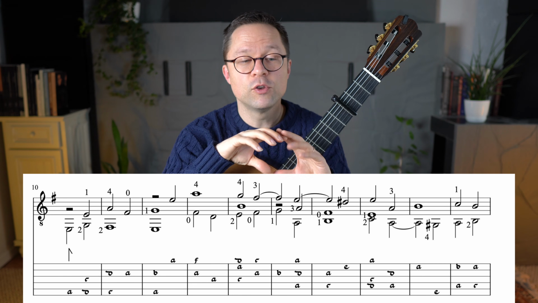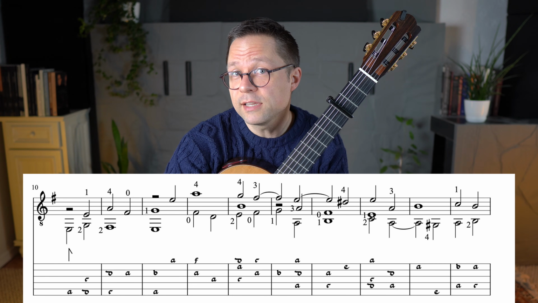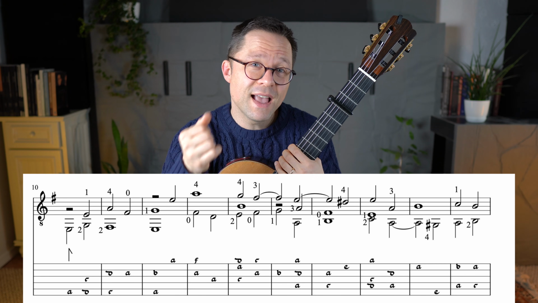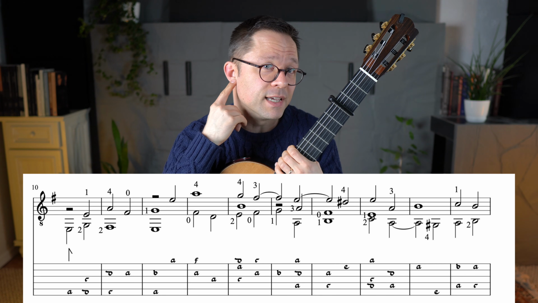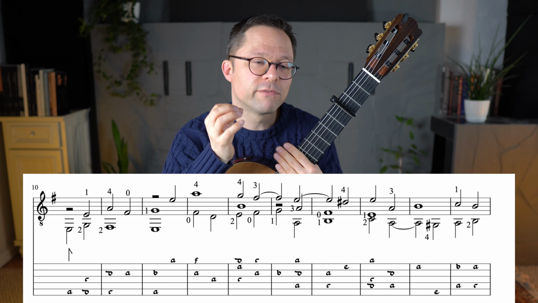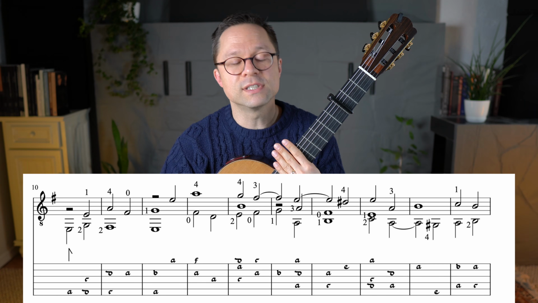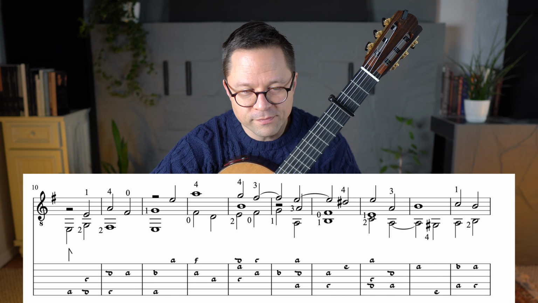However, if you're experienced reading this lute tablature, I think you get very used to seeing it differently and also hearing it, and deciding in your performances on the individual voices that occur.